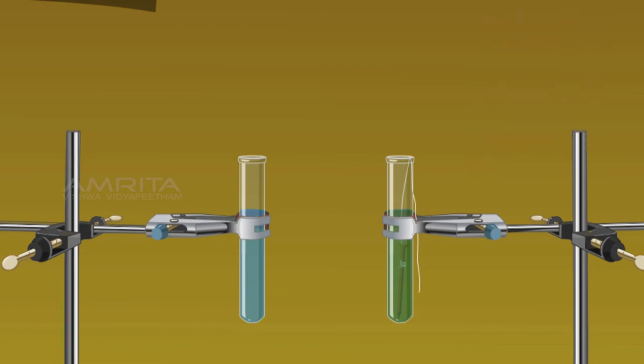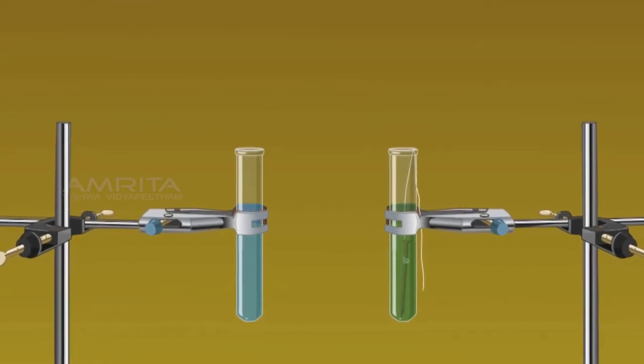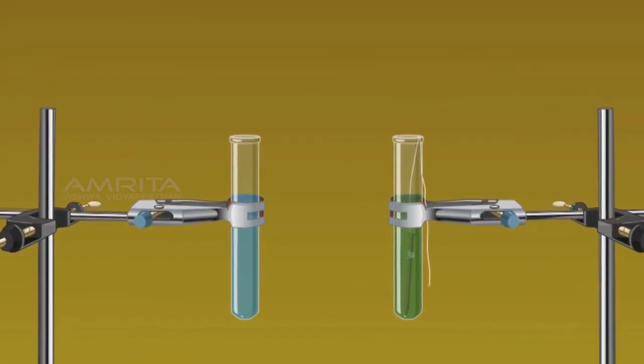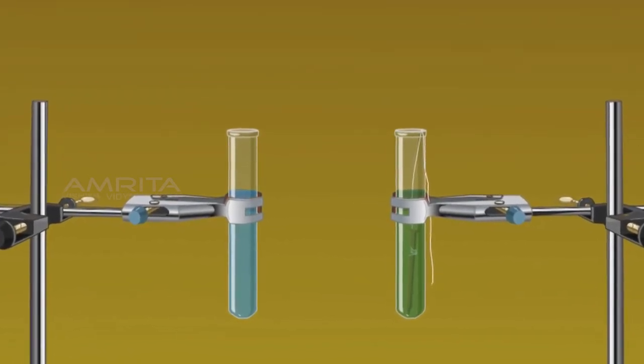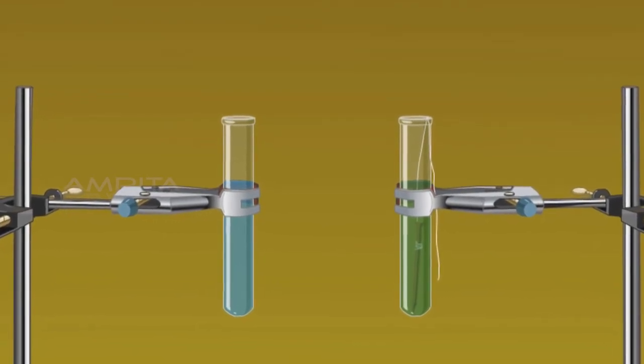After 15 minutes, the color of the copper sulphate solution containing the iron nail turns light greenish, whereas the color of the solution in the other test tube does not change. The greenish color of the solution is due to the presence of Fe2+ ions.